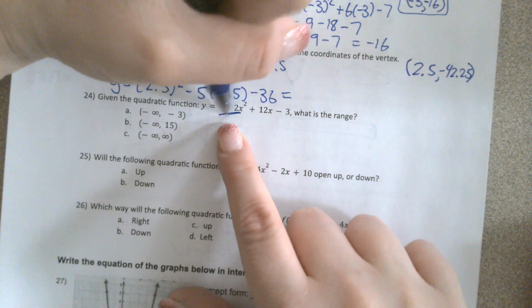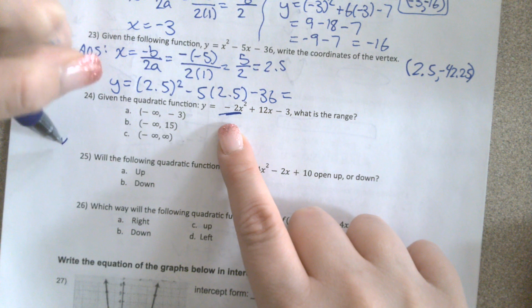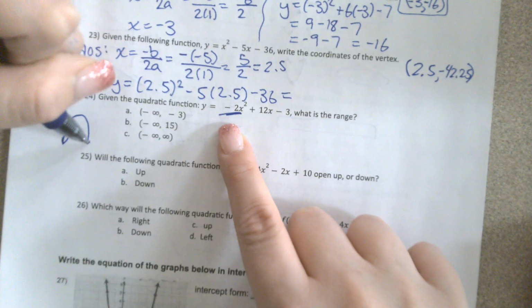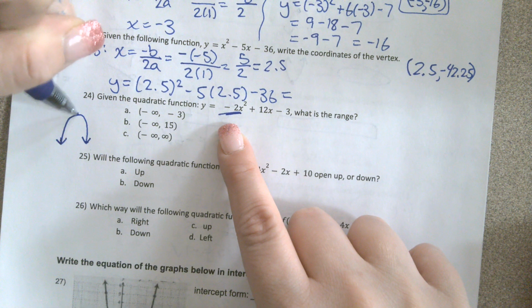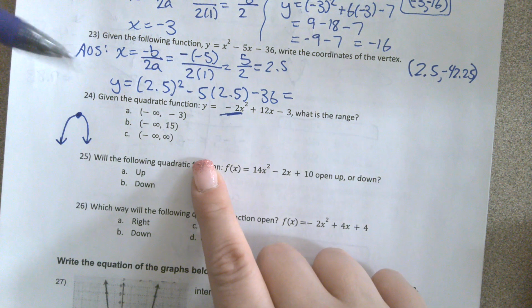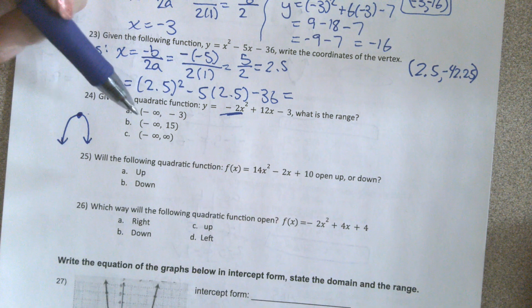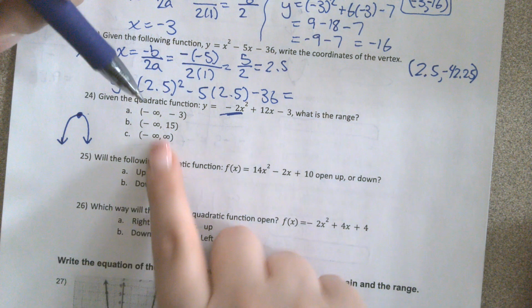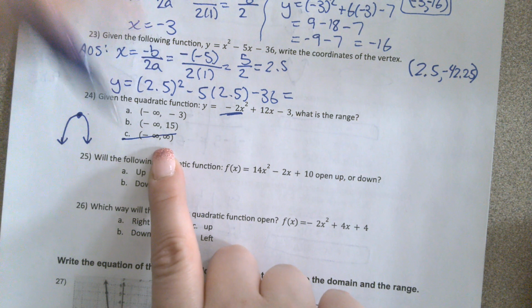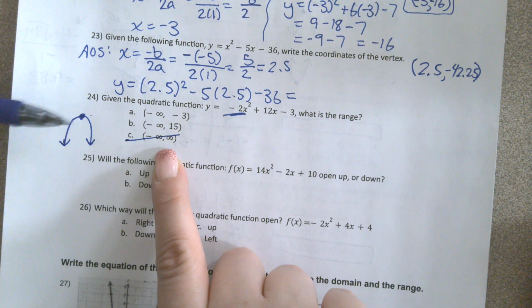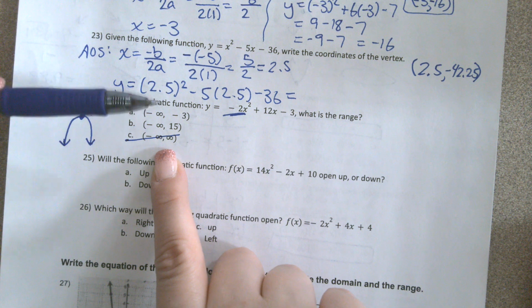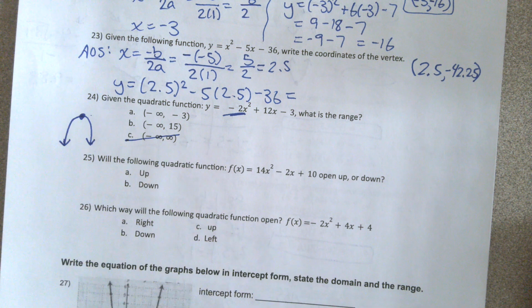We do know that this is going to be a down function. So we know it's going to start with negative infinity and come up to whatever this y value is. We actually can eliminate an answer choice. Range is never negative infinity to positive infinity because it will stop eventually. The question is, will it stop at 15 or negative 3? Let's find out.